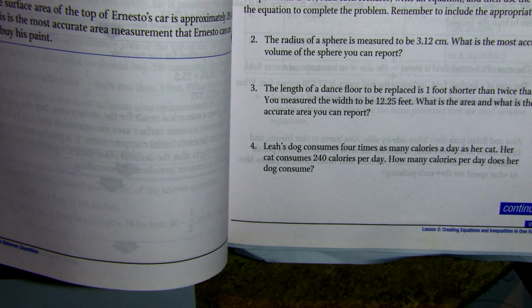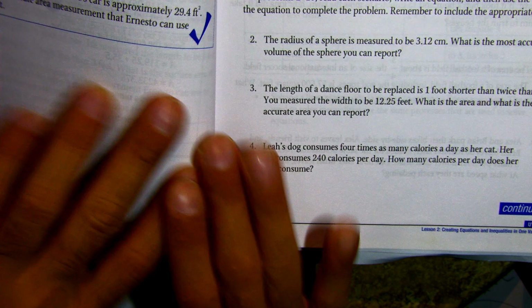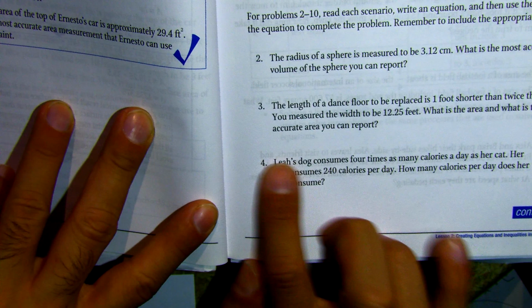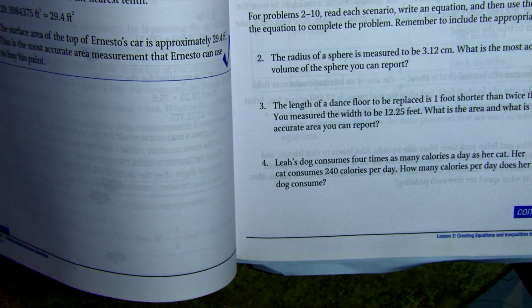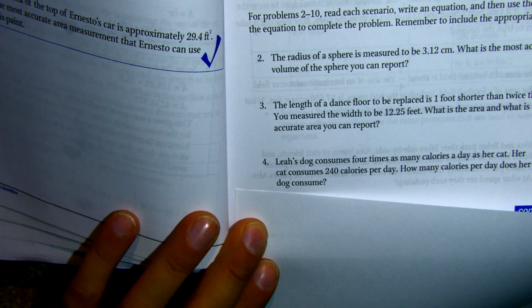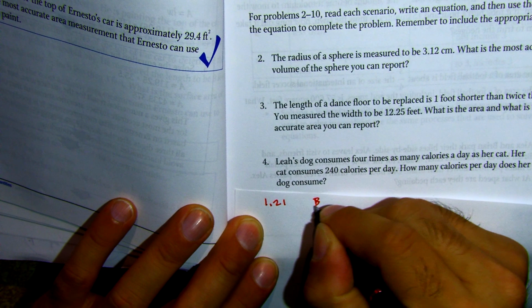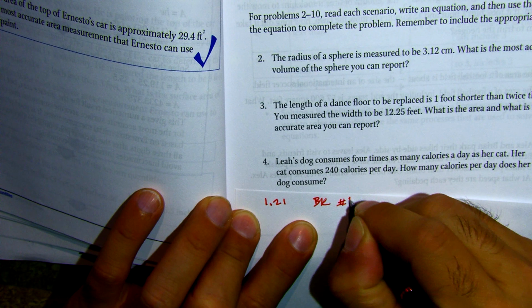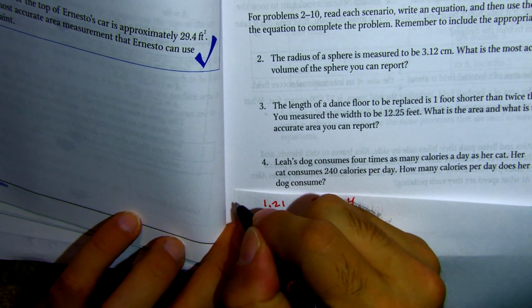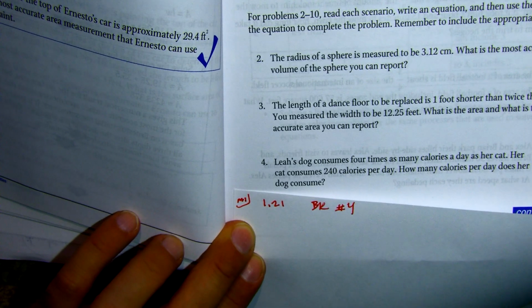All right, we're recording now. And I'm just looking at number 4 in the book. This is number 4, and it is section 121. It's the book number 4. Okay? And this is math 1. That's for my reference. You don't have to write all that.